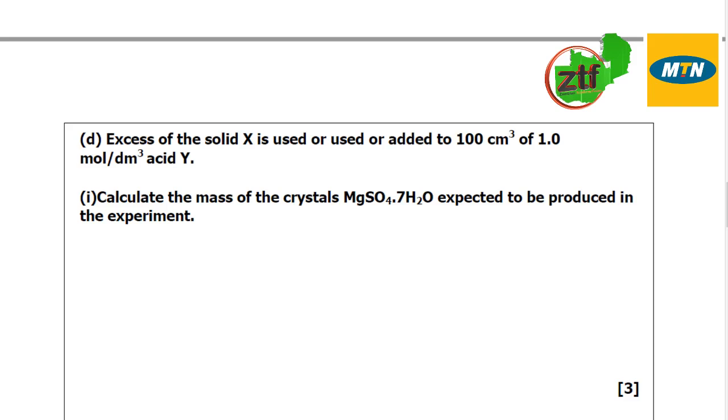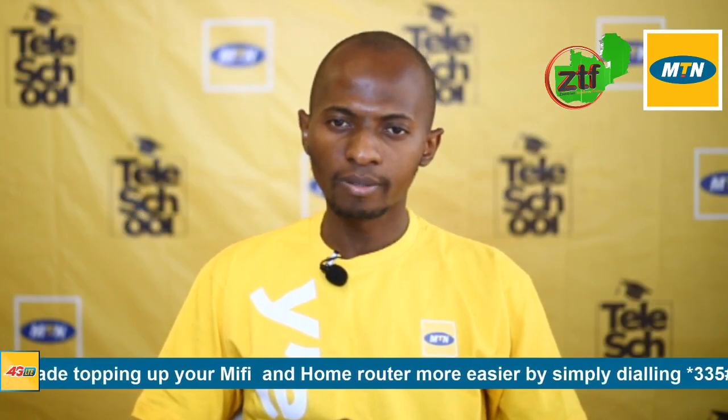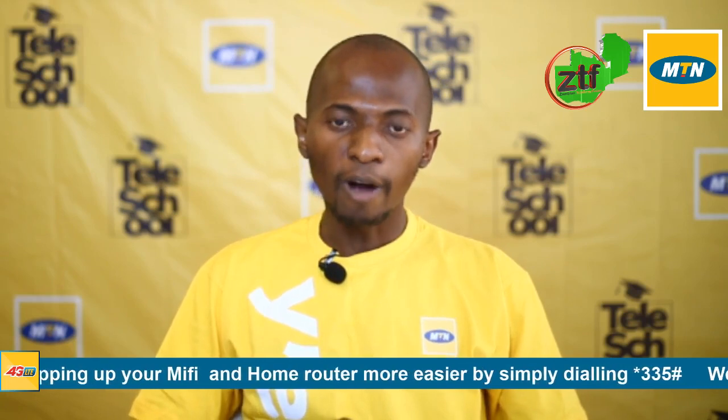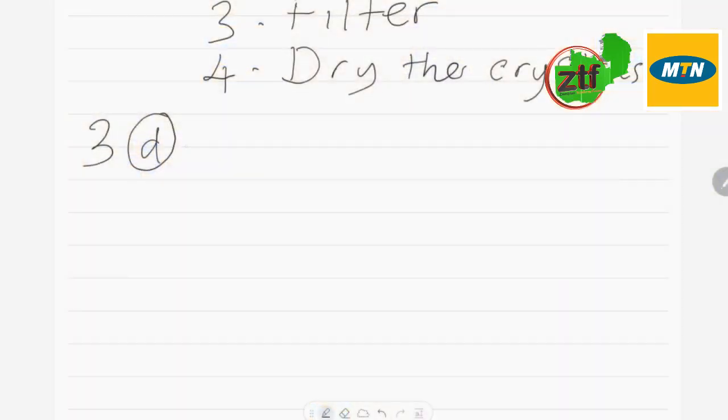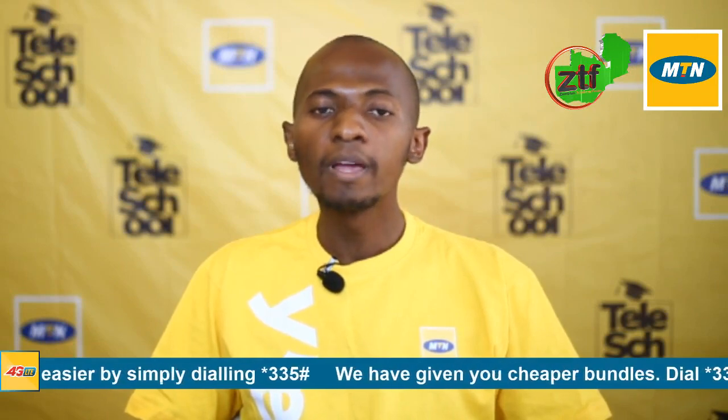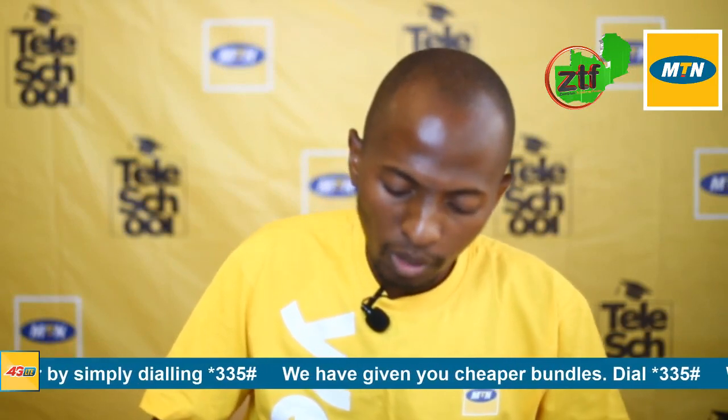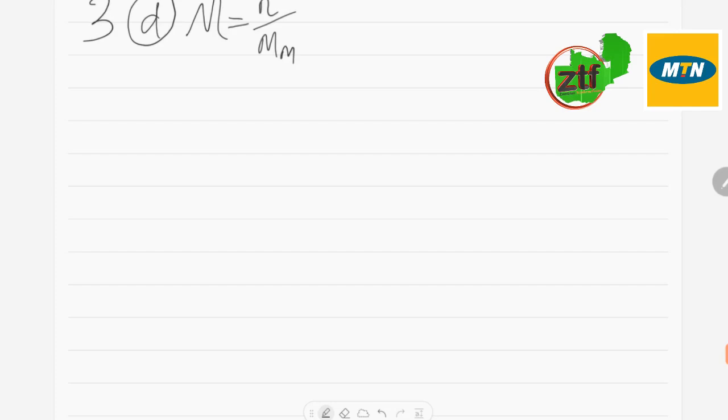In this case, what we're first going to do is find the moles. Because remember, the mass is equal to number of moles times molar mass. So we cannot find the mass of the hydrate if we do not know its moles. So we're going to write an equation, one of the possibilities of solid X and sulfuric acid.